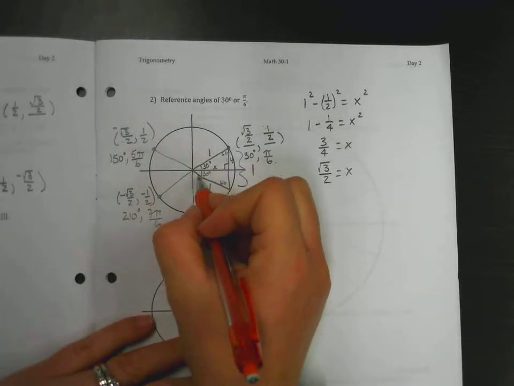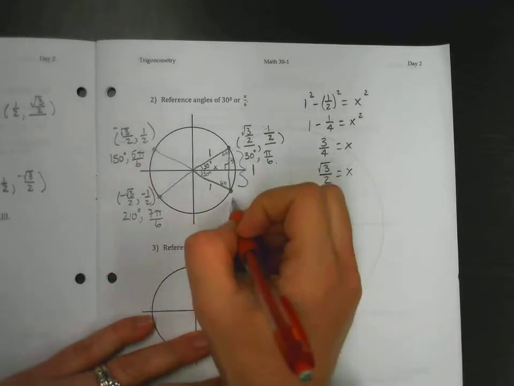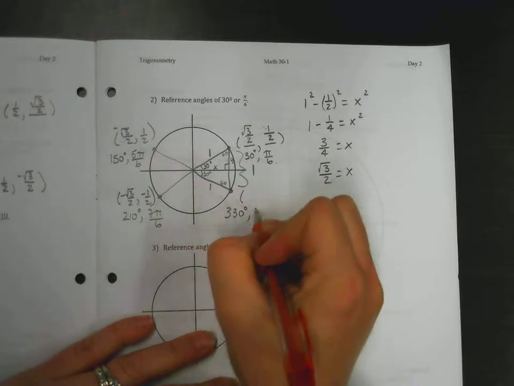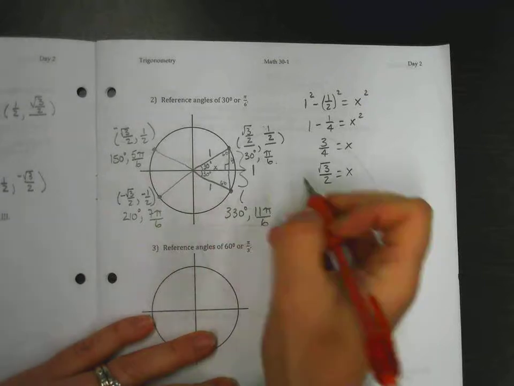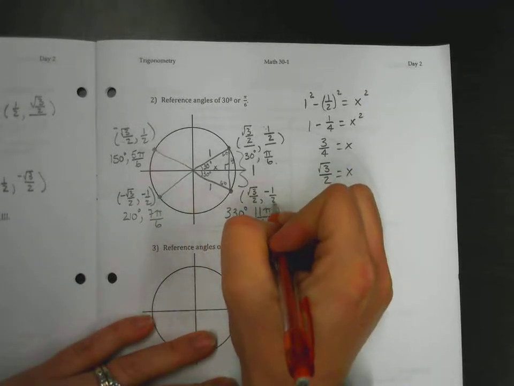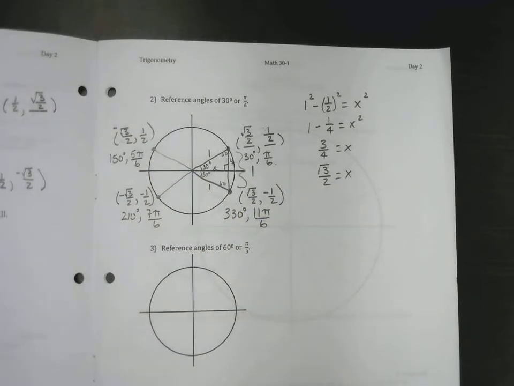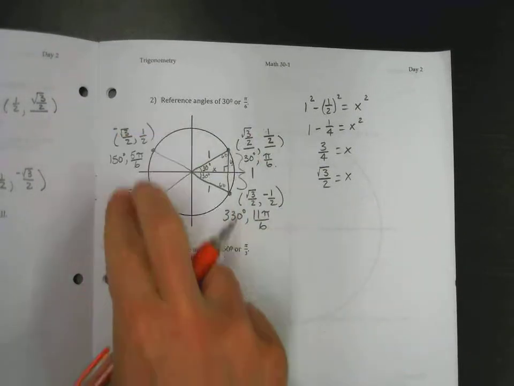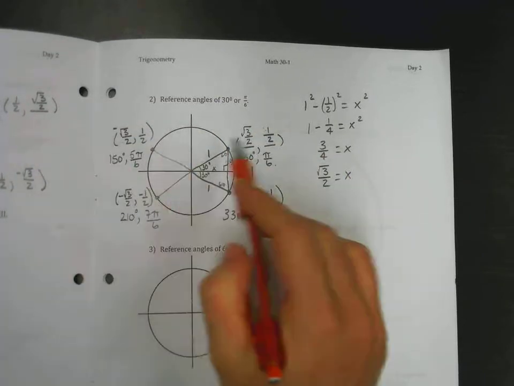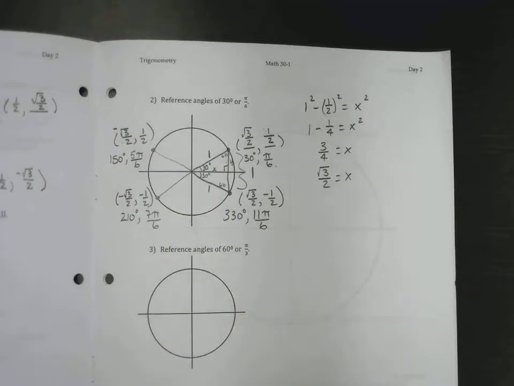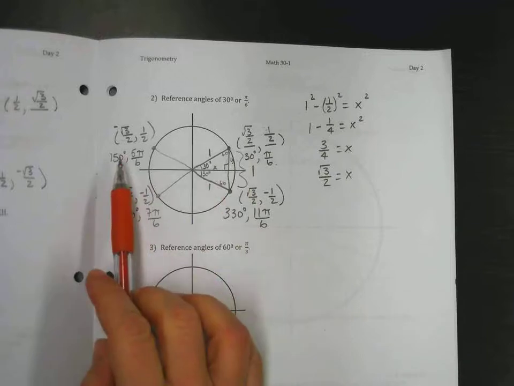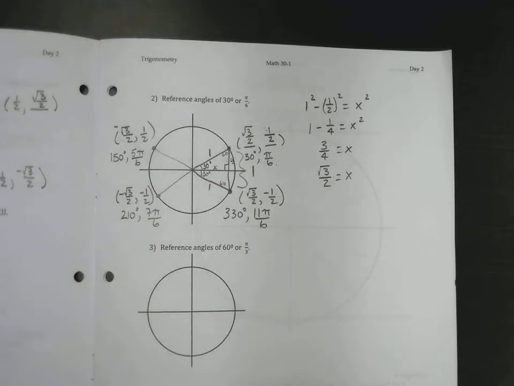And then we're going to rotate one more time over here at 330 degrees or 11 pi over 6. And this gives me √3/2 and a negative 1/2. So as you can see, all of these ratios are the exact same, except for, depending on which quadrant we're working in, whether those values are negative or positive. Okay, and the angles that relate to reference angles of 30 degrees would be 30, 150, 210, and 330.